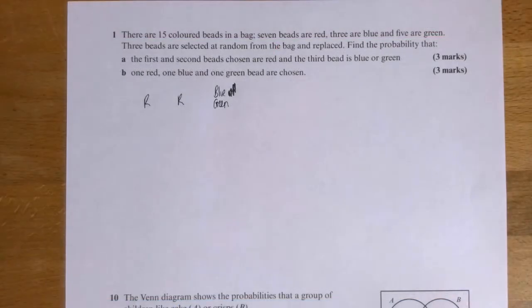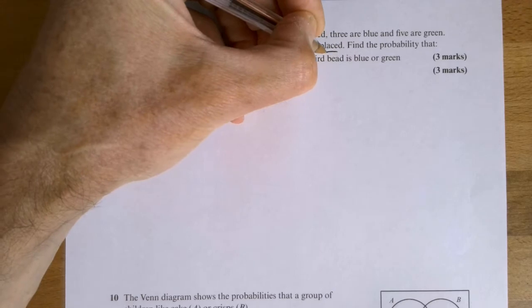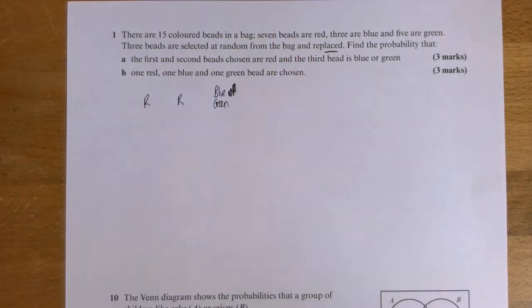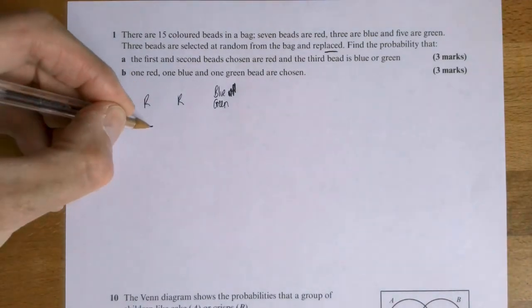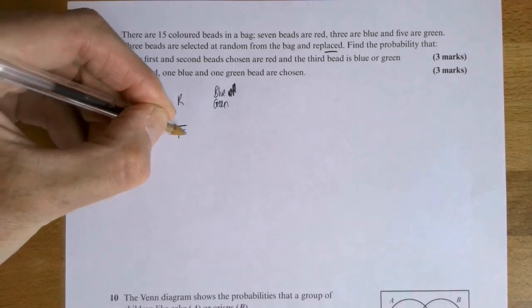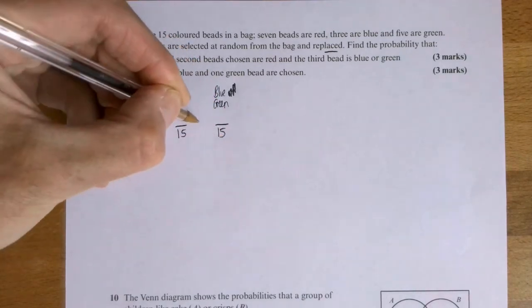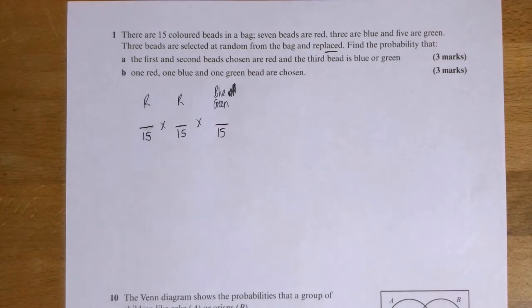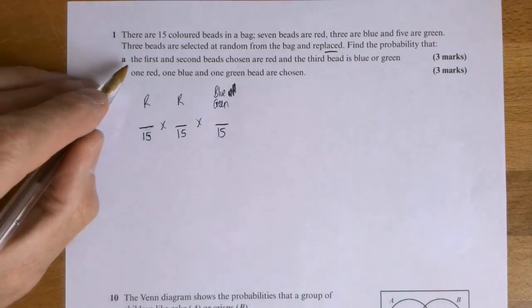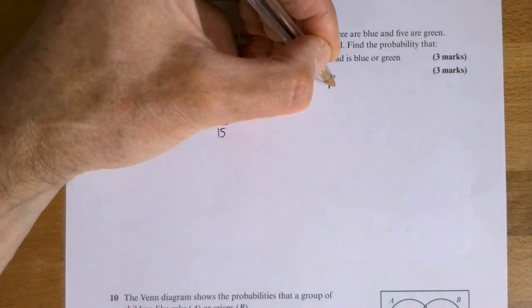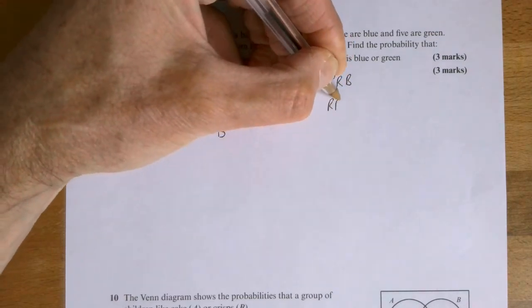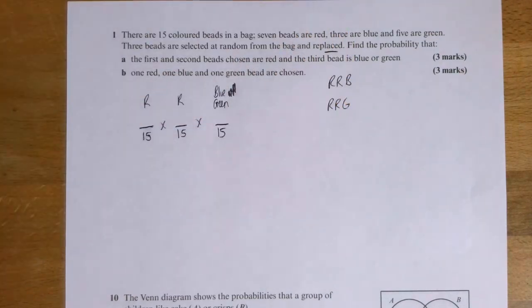Okay, so with question 1, the key thing in this question is that these beads are being taken out and then replaced. So the colour of each bead every time you take it out is independent of the previous one because the numbers aren't changing, and that means my denominators are always going to be 15. So what's the probability? I want to know the probability that the first and second beads are red and the third bead is blue or green. Now I could do red, red, blue and red, red, green as 2 separate outcomes and then add them together, but I'm going to do it slightly quicker than that.